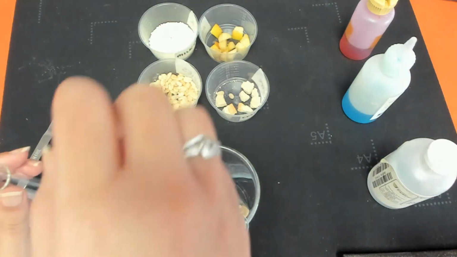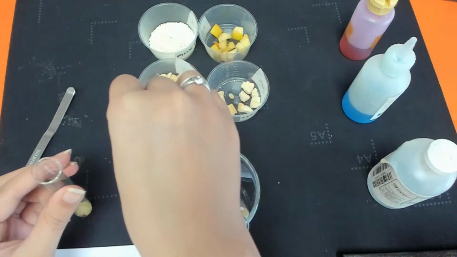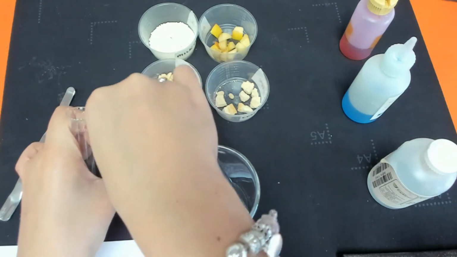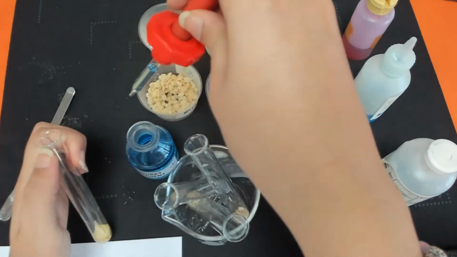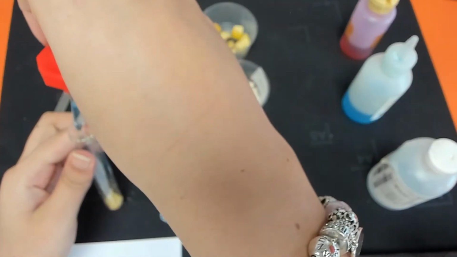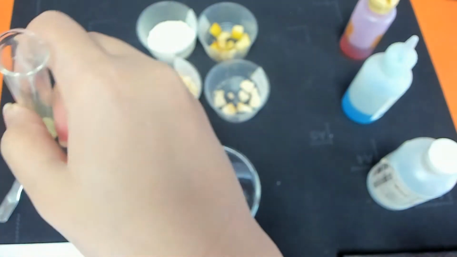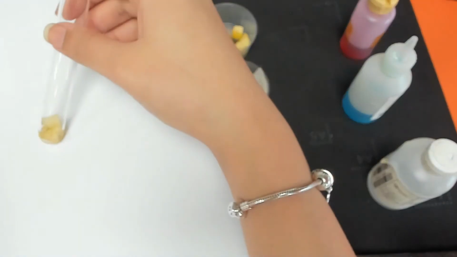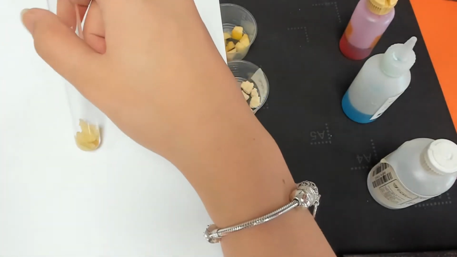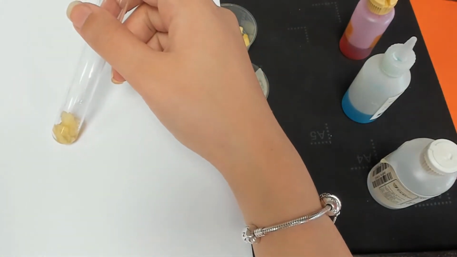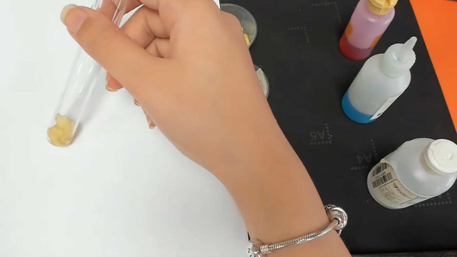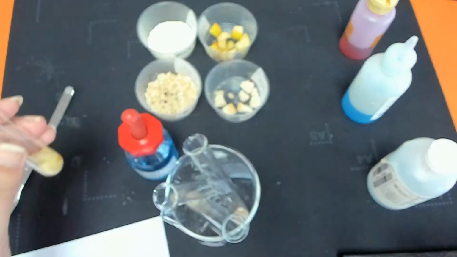apples next. I think we do need a bit more than a couple of drops. So just put it underneath there. And as you can see, we can't really observe anything. There's no real colour change, so therefore that would be a negative test.